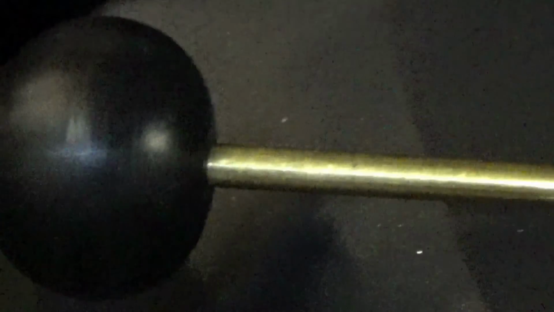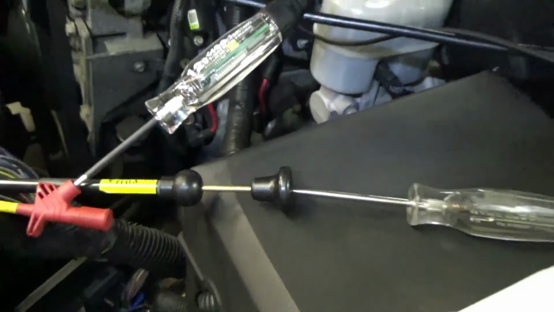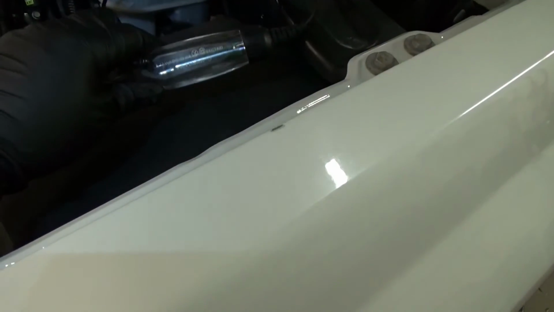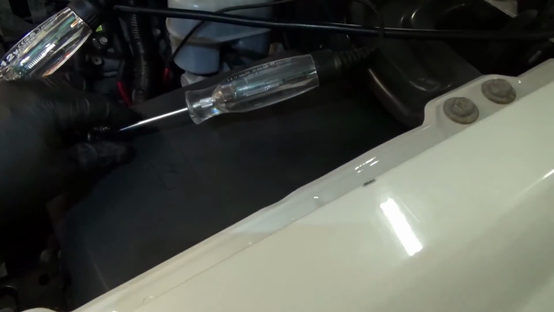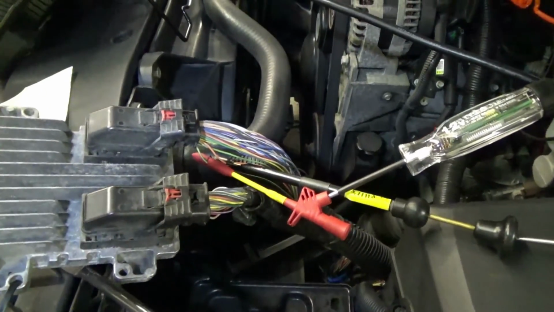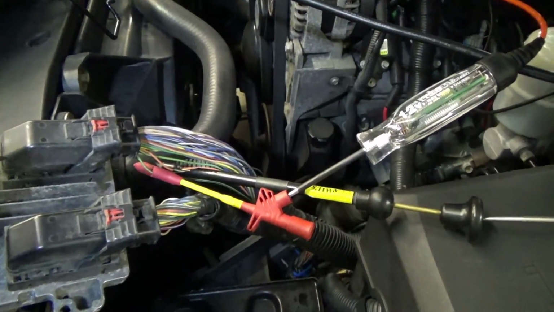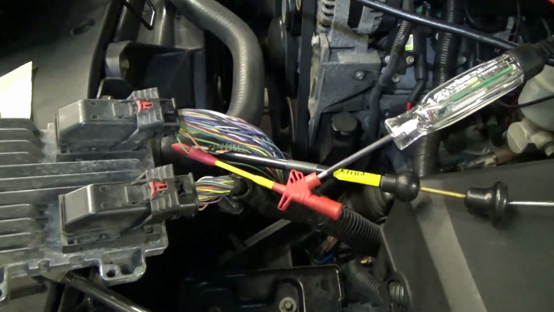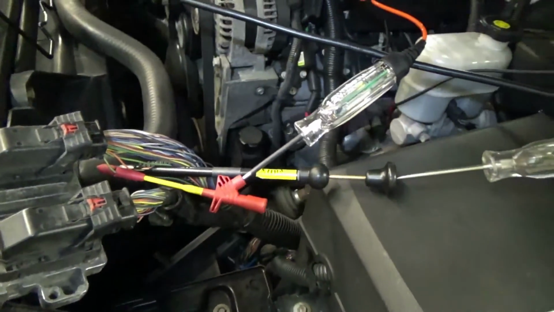These test lights are computer safe test lights for doing this kind of test that we're doing here. And guys, the problem in this is inside the computer. Inside the computer is a switch, and I'm going to prove that to you.